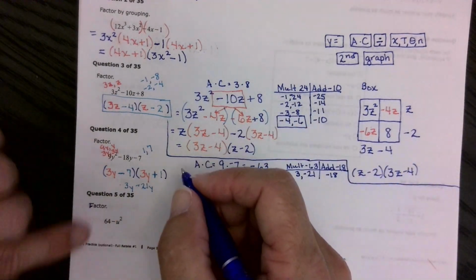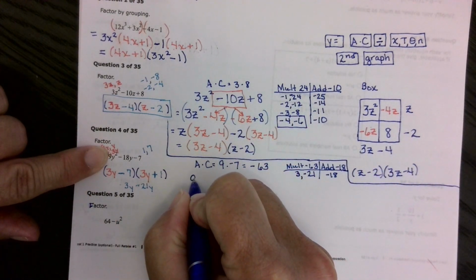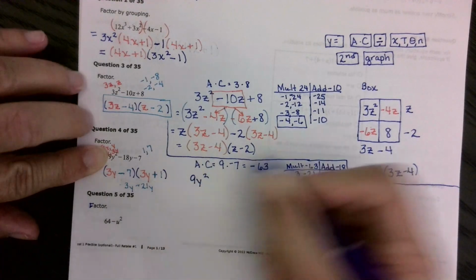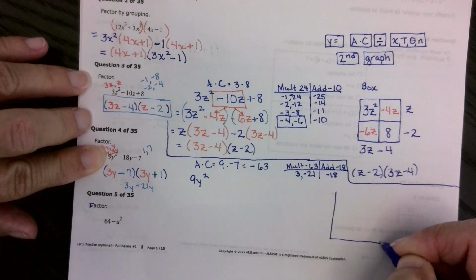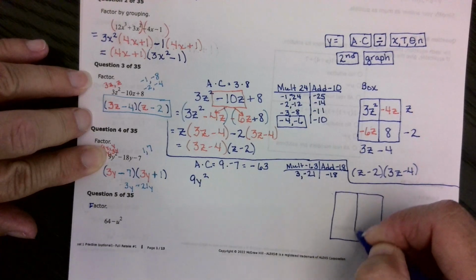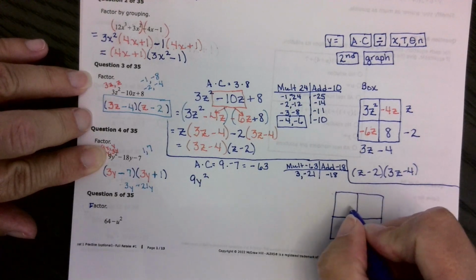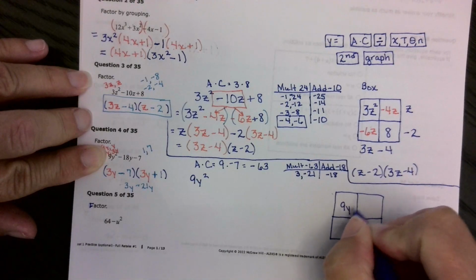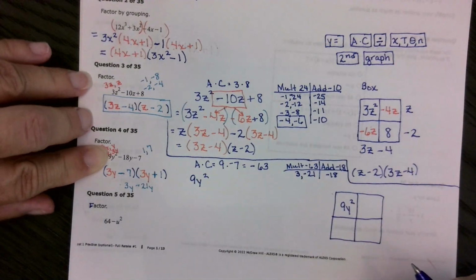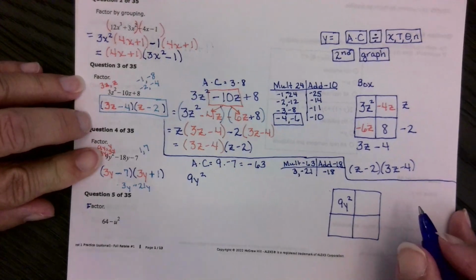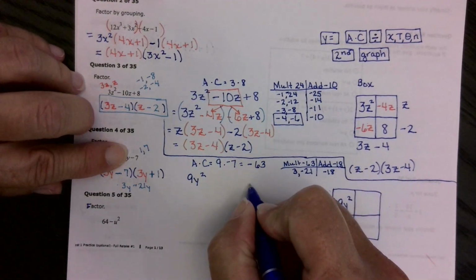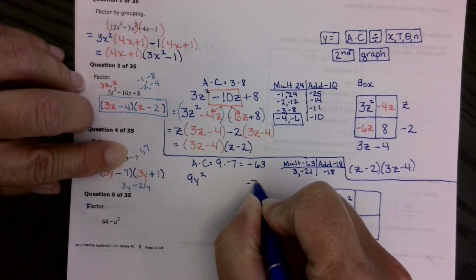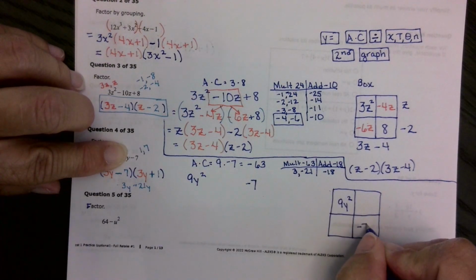Okay, so I'm going to rewrite my first one. If I'm doing the box method, the first term goes here. It's a bad box, it's kind of crooked. It looks better on the screen than it does on my paper. I'm going to rewrite the last term, and the last term goes here.